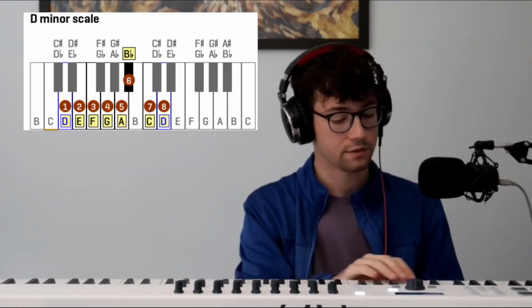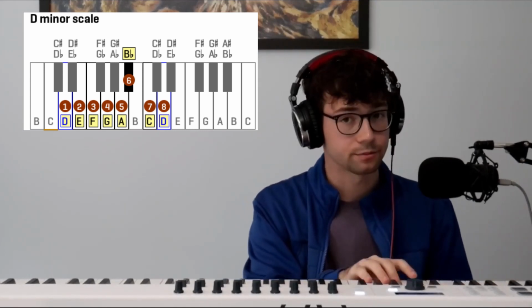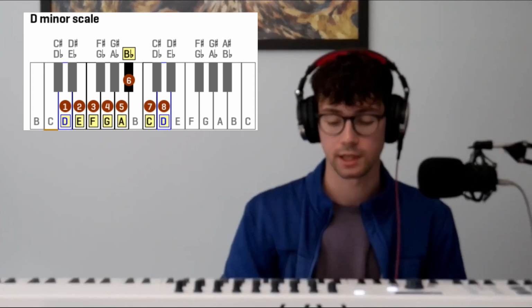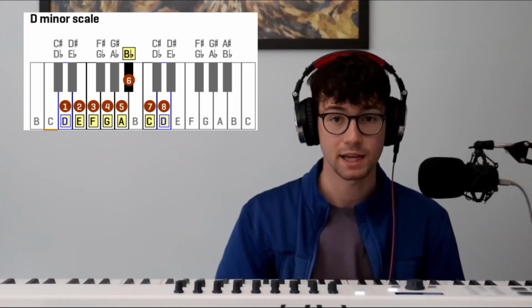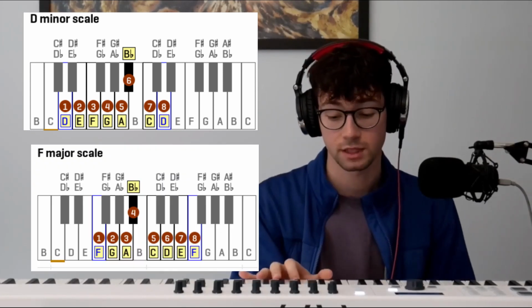So what's happening in this section is that we have a D in the bass, and then we move up to an F. So what this part is really doing is emphasizing the relative major of D minor, which is F major. So in this part, we have.